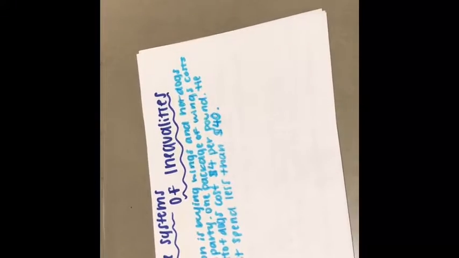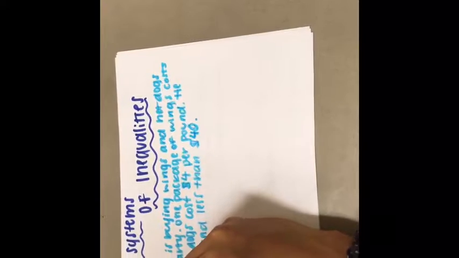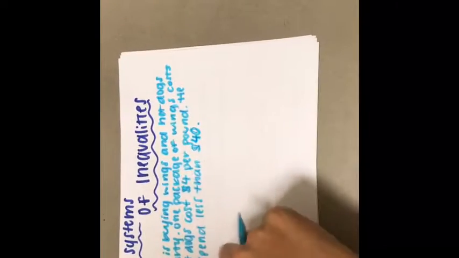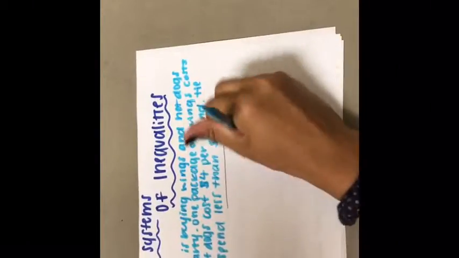This is a word problem. So Jason is buying wings and hot dogs for a party. One package of wings costs $7. Hot dogs cost $4 per pound. He must spend less than $40. Less than would be, so it has to be less than, not less than or equal, just less than 40.